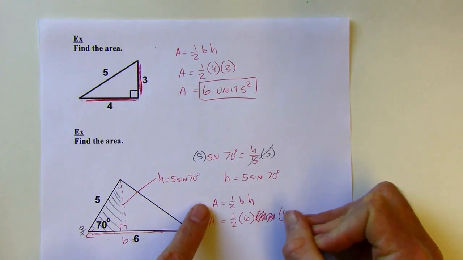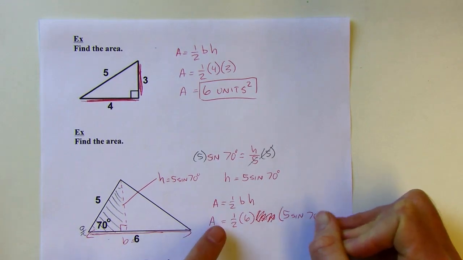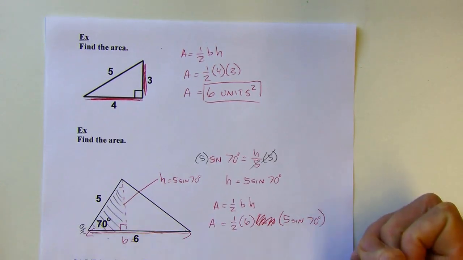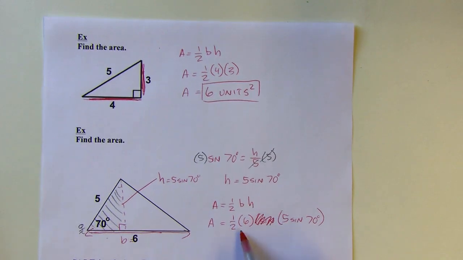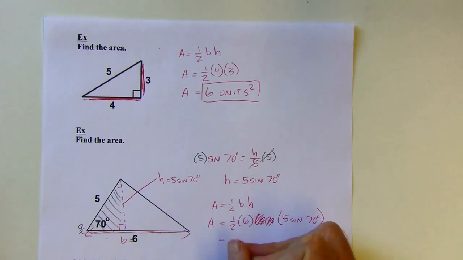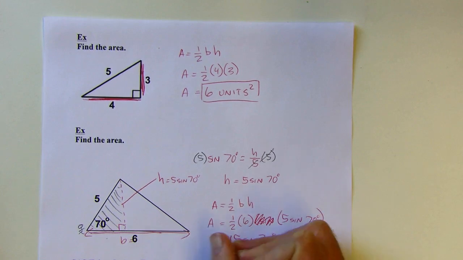My height was 5 times the sine of 70 degrees. Now I can start simplifying this. 1/2 of 6 is 3, so now I've got 3 times 5. This simplifies to 15 sine of 70 degrees.